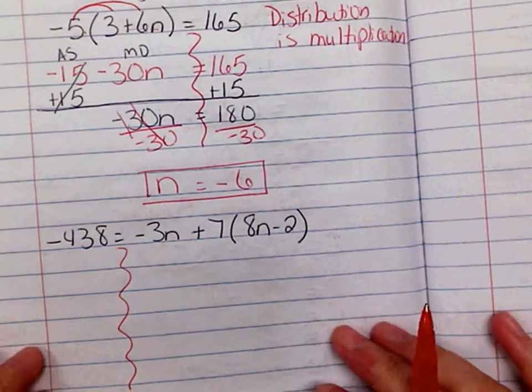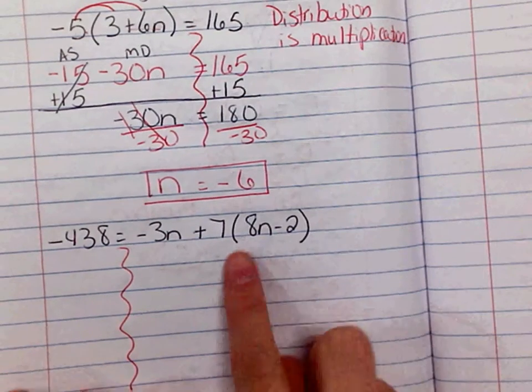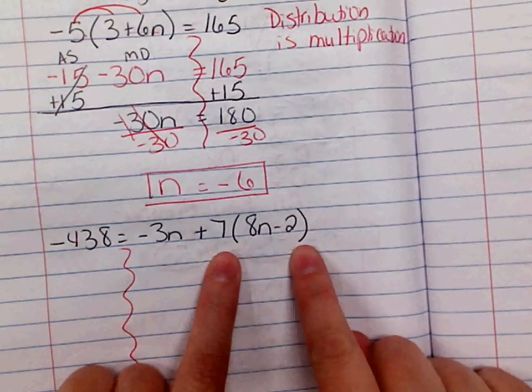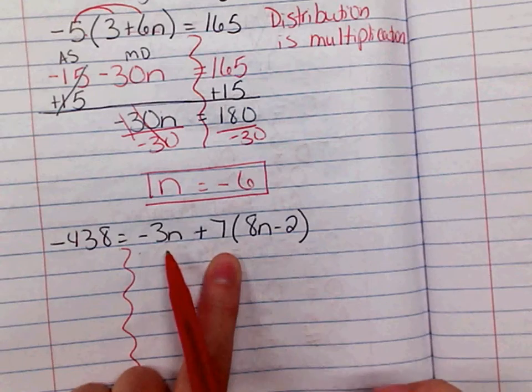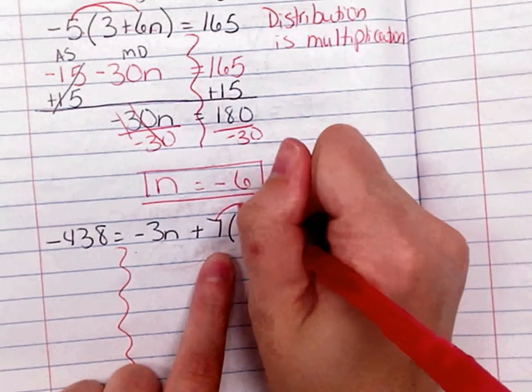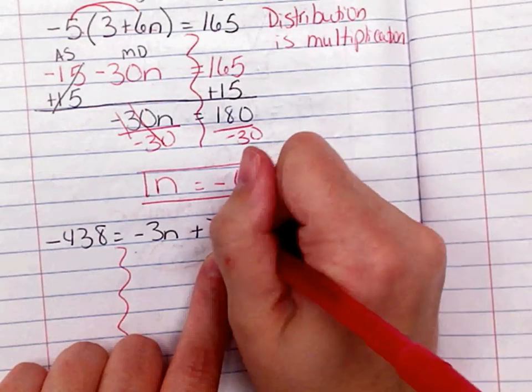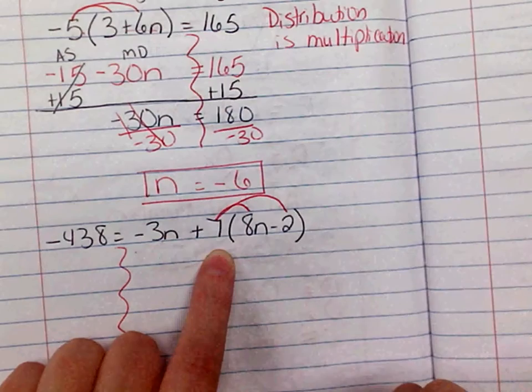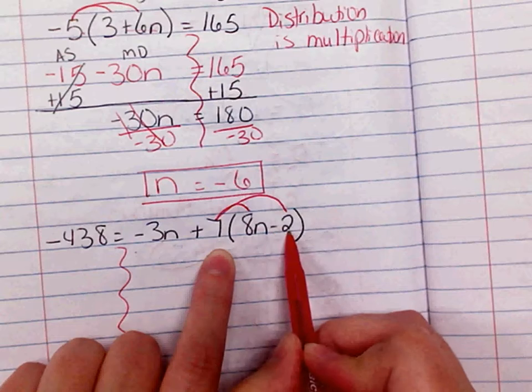Come on. Is the distribution. So the distribution is the parentheses. That's this part here. It has nothing to do with this -3n. Do not try to multiply that -3n. We're going to take this 7 times the 8, and we're going to take this 7 times the -2. Okay, this is a -2 here.